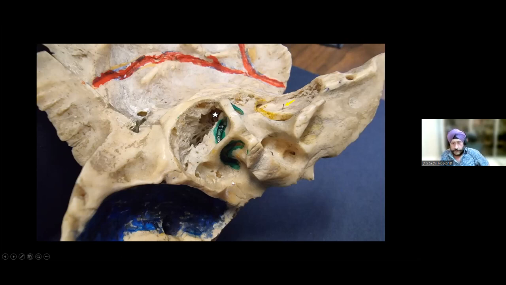Coming more anteriorly here, like I mentioned earlier, the vestibular aqueduct or the endolymphatic sac should be somewhere here. But if you come more anteriorly here, you see this little opening here. That is the cochlear aqueduct. The location of the cochlea is like here, and the location of the cochlear aqueduct is always inferior and almost parallel to the internal acoustic meatus.